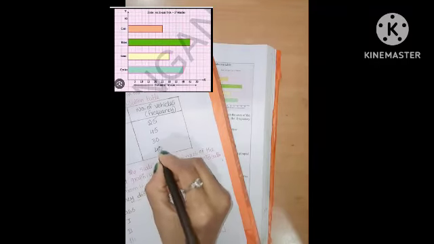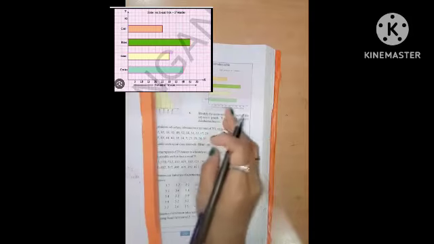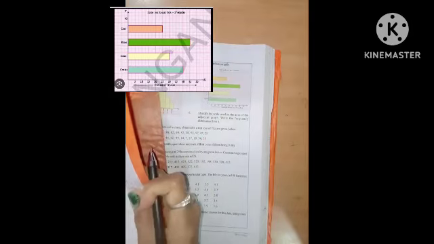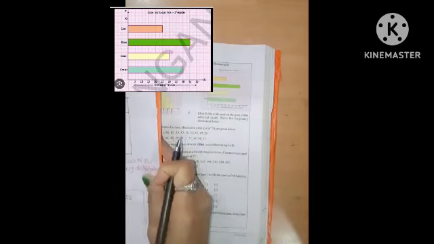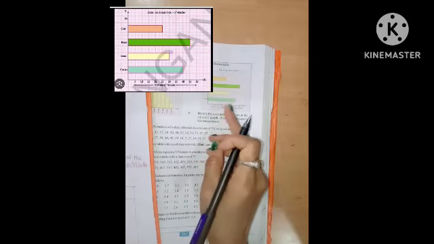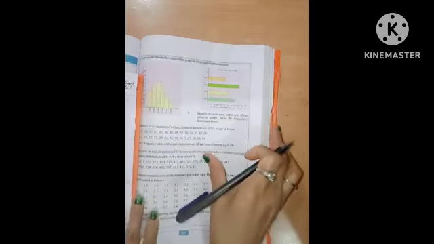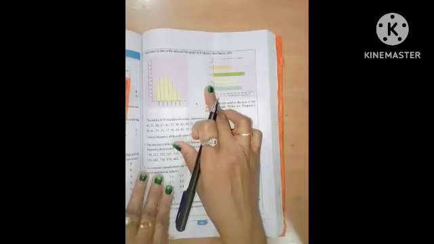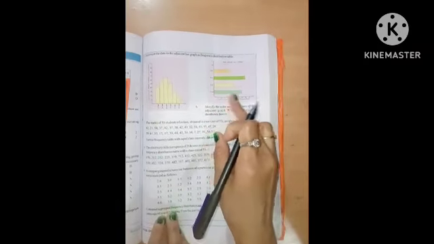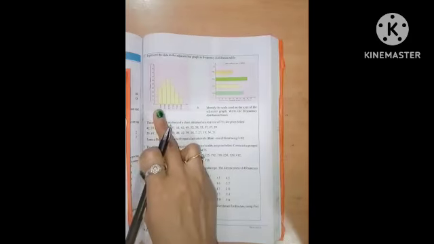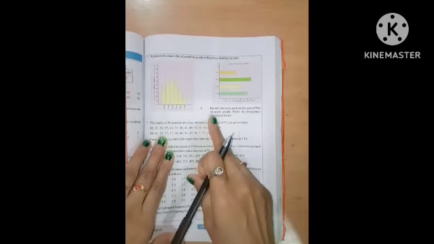A very simple solution. This solution only represents the data in the frequency distribution table. It's enough. That's why this is the first question, nothing but the fifth one. The solution is over. Did you understand? Yeah, next we'll move on to the sixth one.